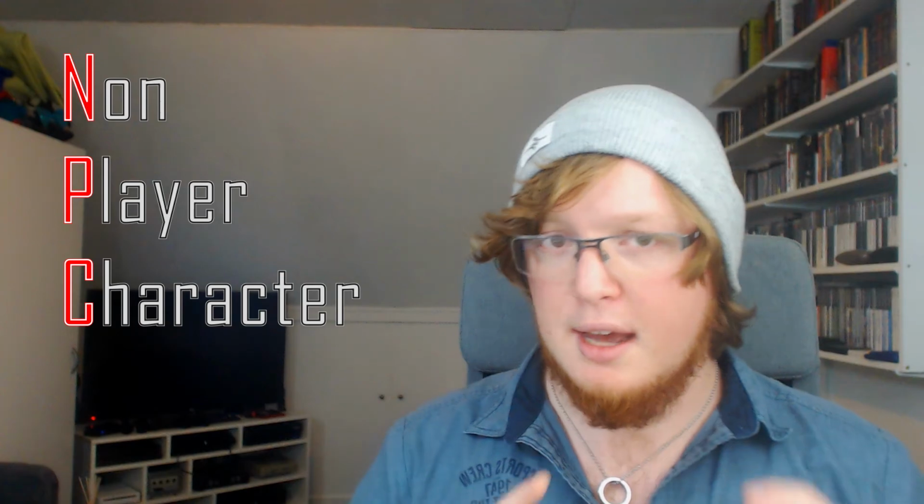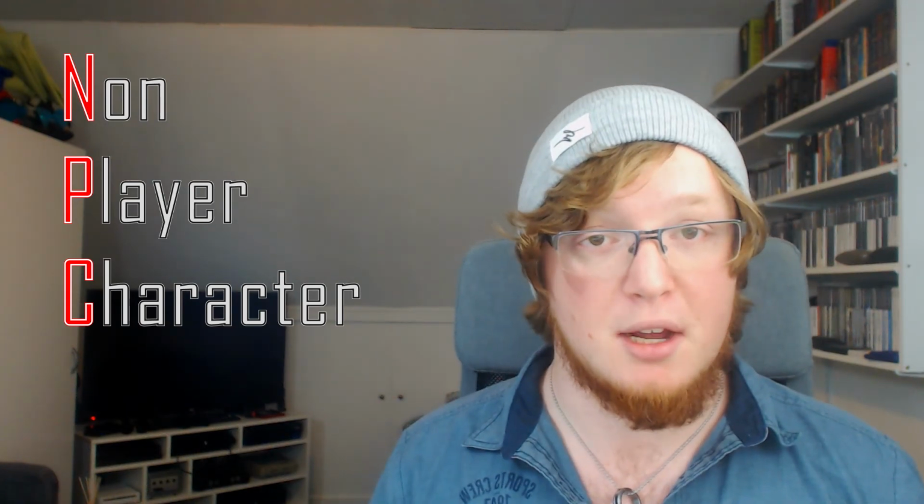You also have non-player characters. These are all the characters in the game that are being portrayed by the Dungeon Master. The NPCs are a bit different from the monsters, since the monsters most of the time don't have a notable character. They're more counted as an encounter, which we'll get to later.